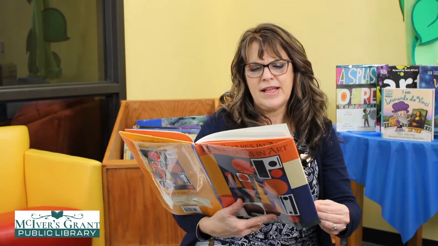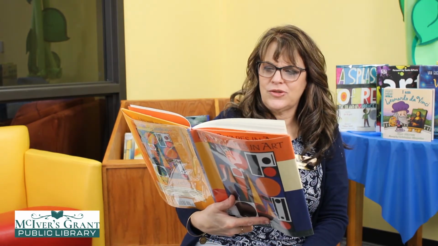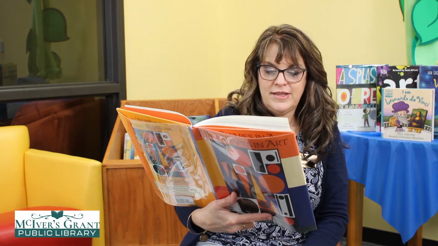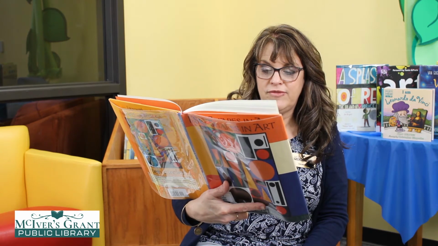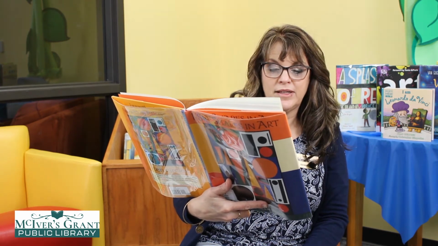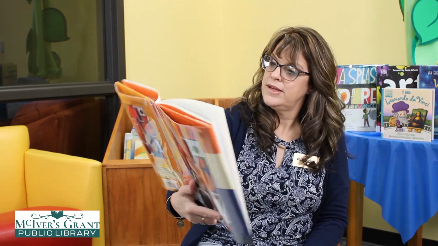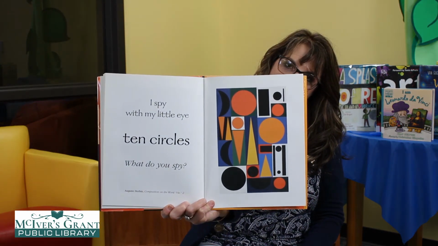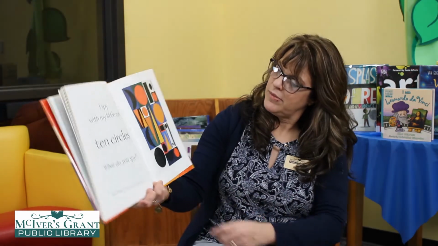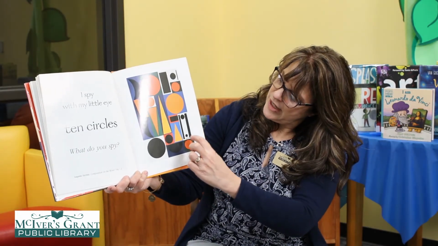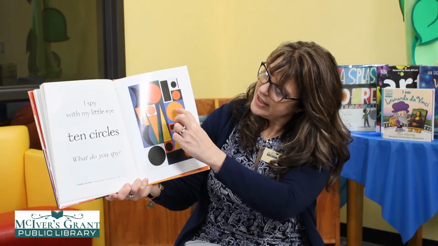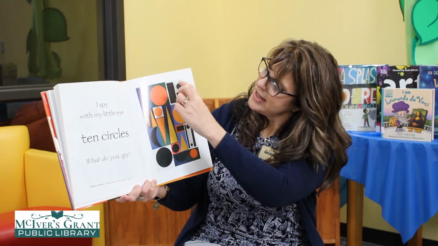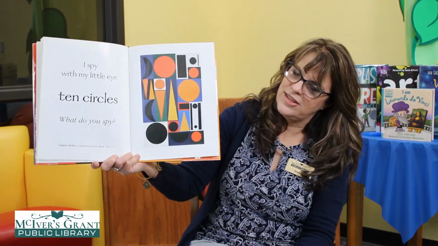I spy with my little eye 10 circles. This is Composition on the Word Vie, 2 by Auguste Herbin. 10 circles. Do you think we can find 10 circles in there? Let's count them. 1, 2, 3, 4, 5, 6, 7, 8, 9, 10. 10 circles.